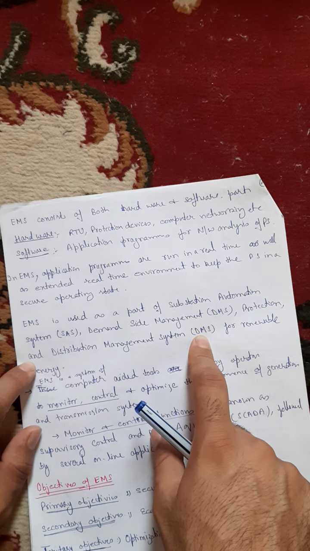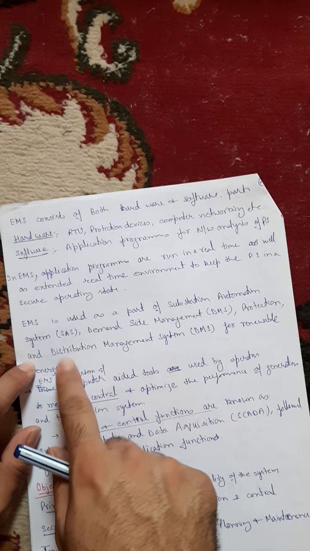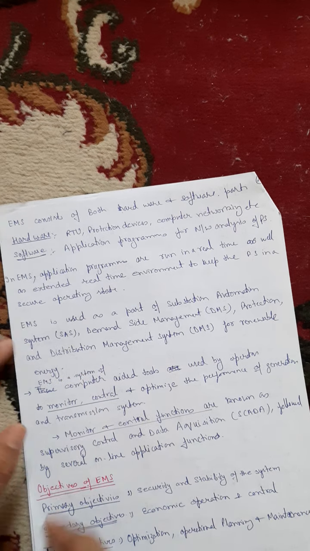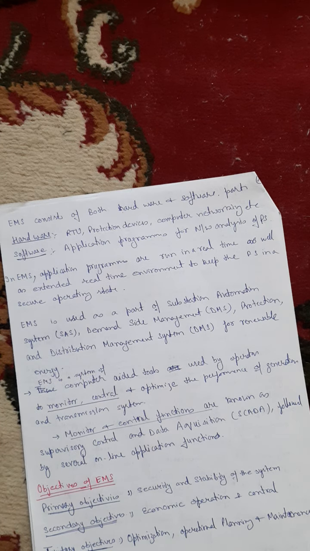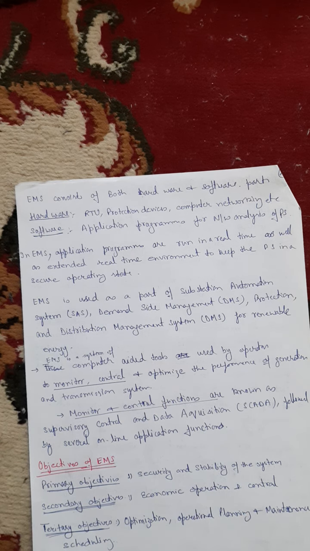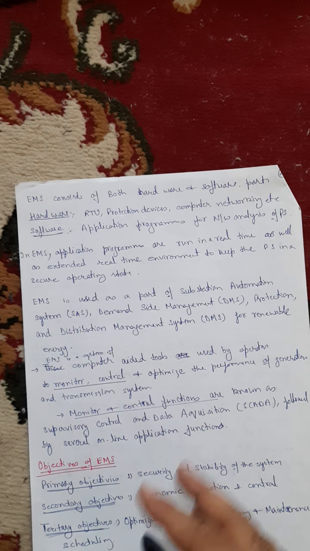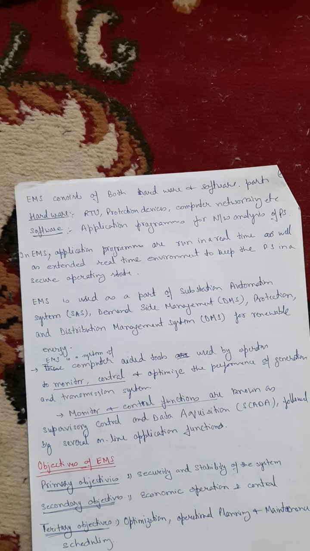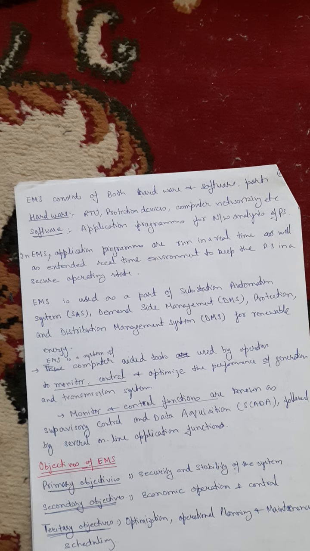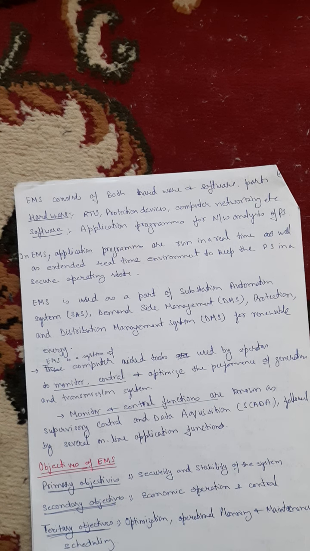Then the distribution management system, which is executed at the distribution level. This is for renewable energy, because these renewable sources are called distributed sources, or distributed generation, since we can have generation from a few kilowatts to a few megawatts. It can be directly used at the distribution level, and that is why it is called distribution side management. So ultimately, I am saying that this energy management system is a computer based system.